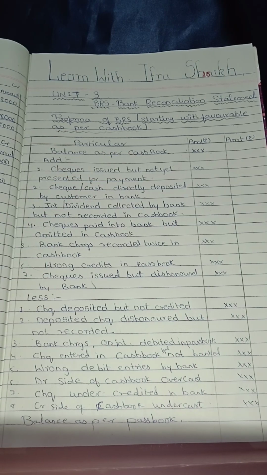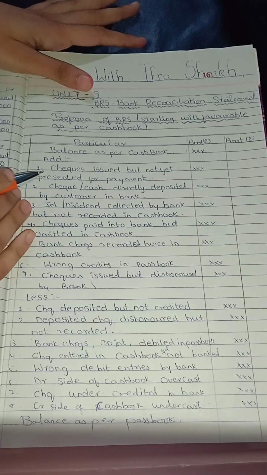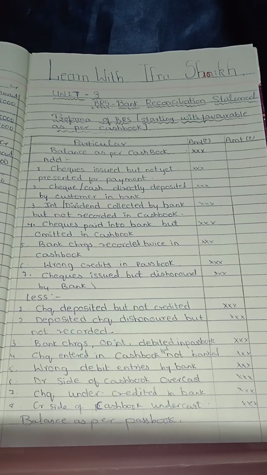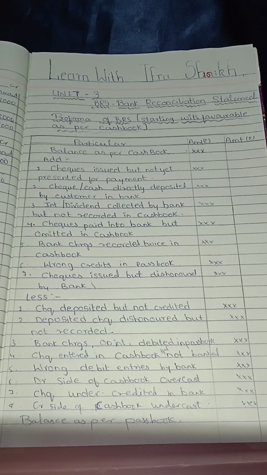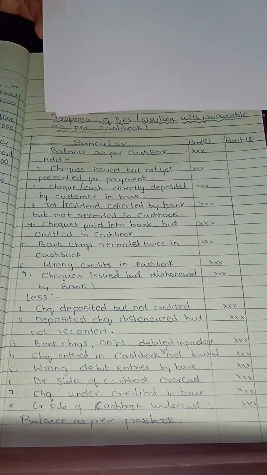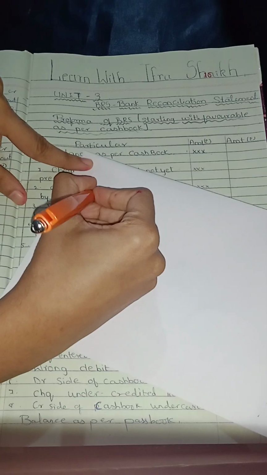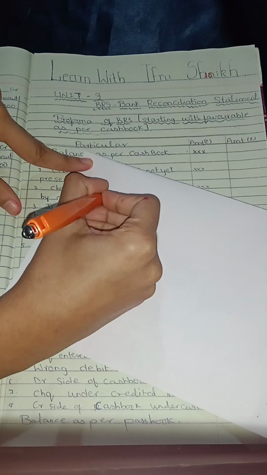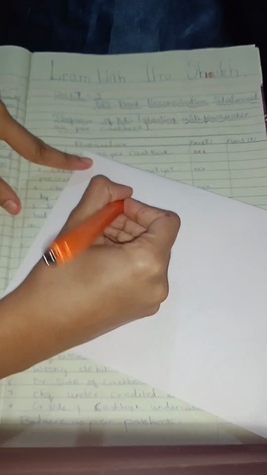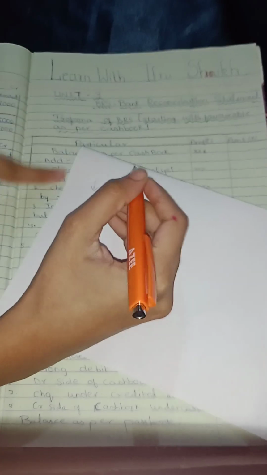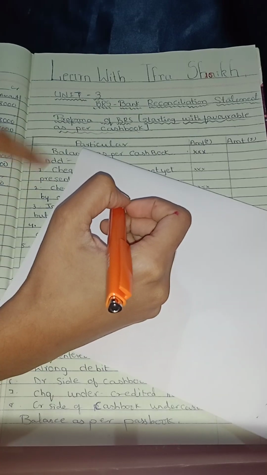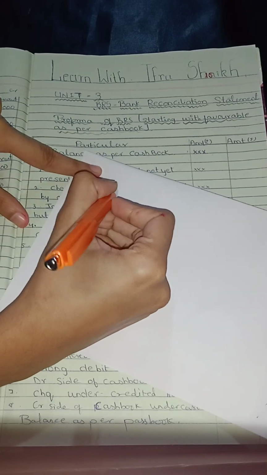So the company has issued some check. When the company has issued the check, it had directly deducted the amount in its books, but the amount is not yet paid, right? So the amount is present in the account of the company, so the amount must be added.